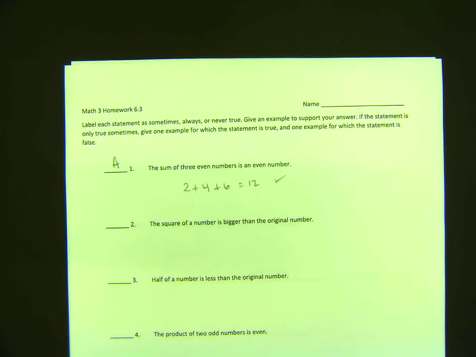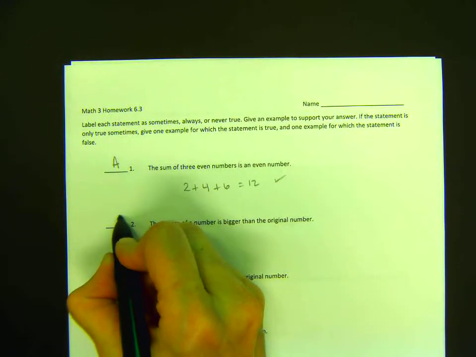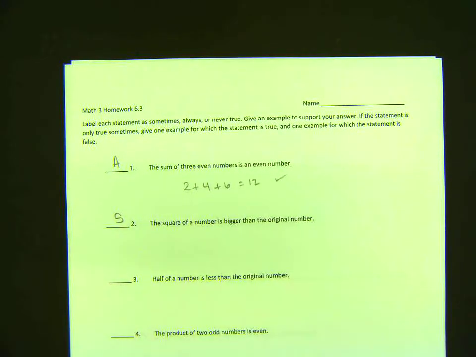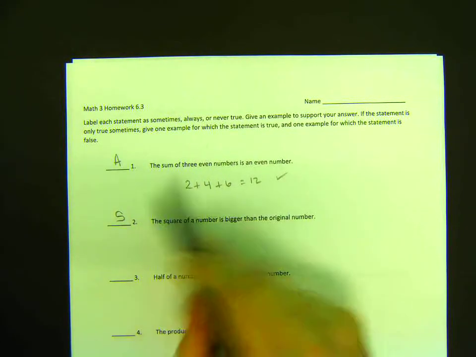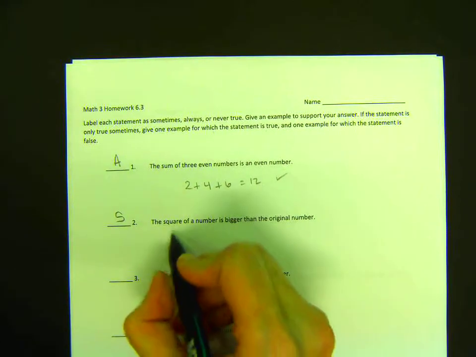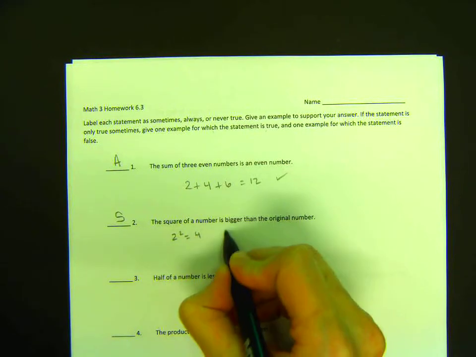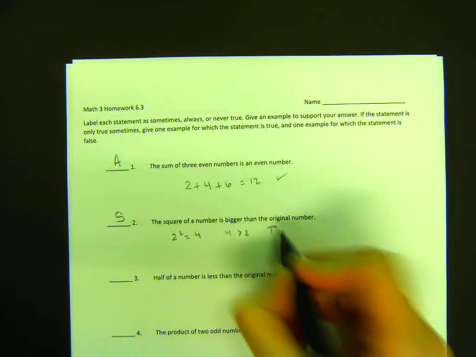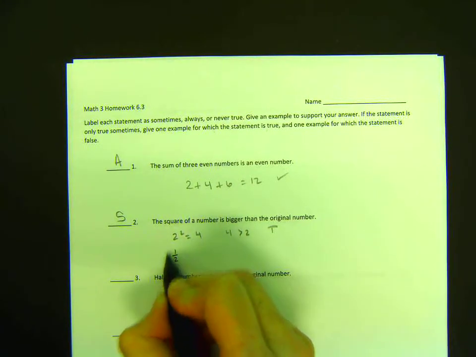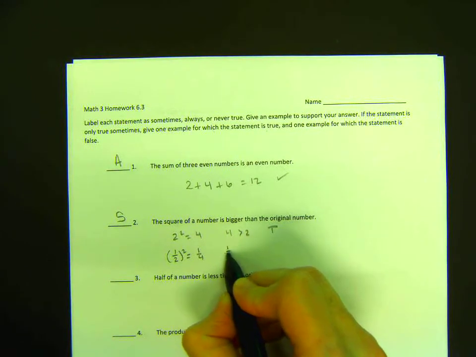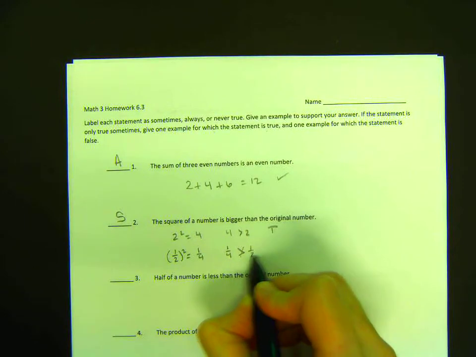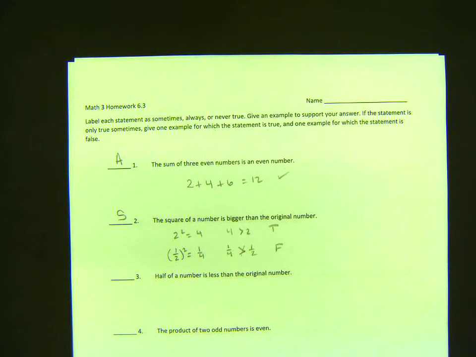But anytime you get a sometimes, for instance, this one is a kind of tricky sometimes, the square of a number is bigger than the original number. Most of them will think that's always true. But it says if you have a sometimes, give one example for true and one for false. So 2 squared is 4, and 4 is bigger than 2, so that was true. But if you had a fraction, like a half, 1/2 squared is 1/4, and 1/4 is not bigger than 1/2, so it's false. And so that's a sometimes true. That one's going to be hard for them to think of. You might need to give them a little hint.